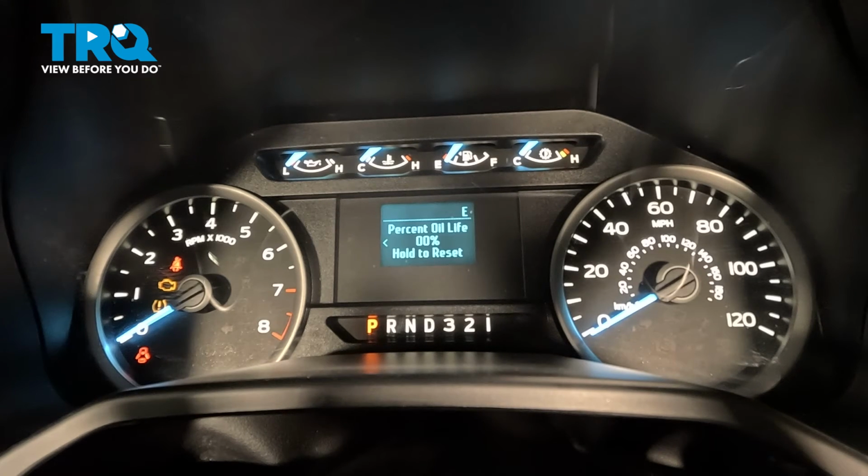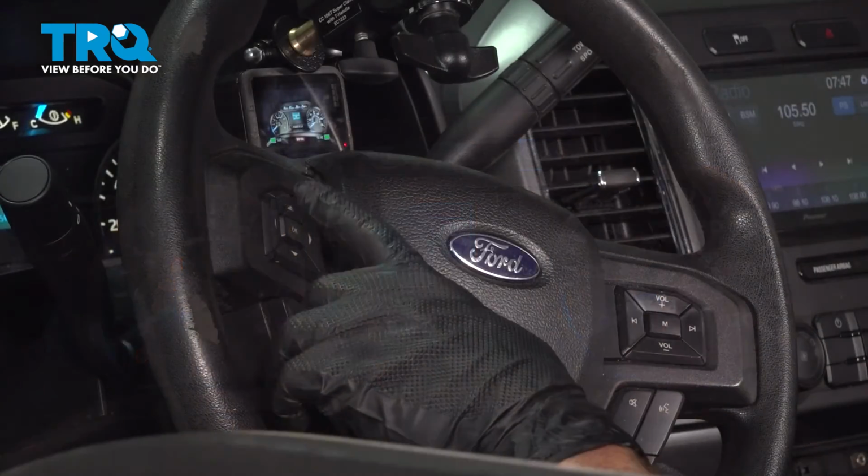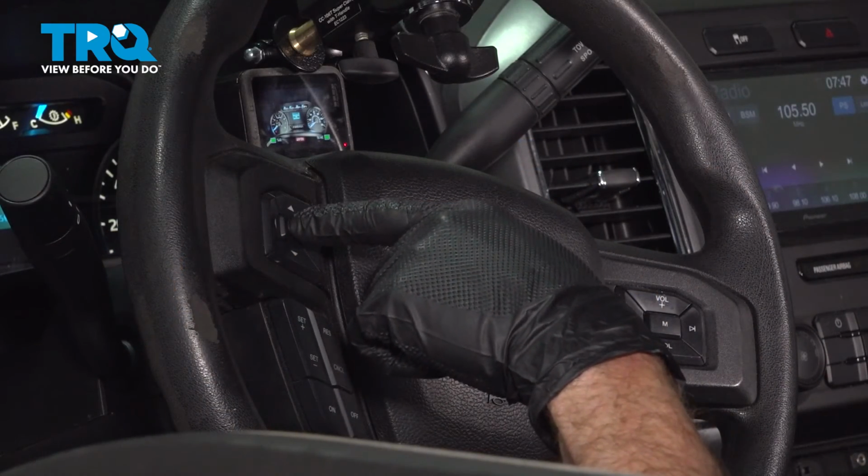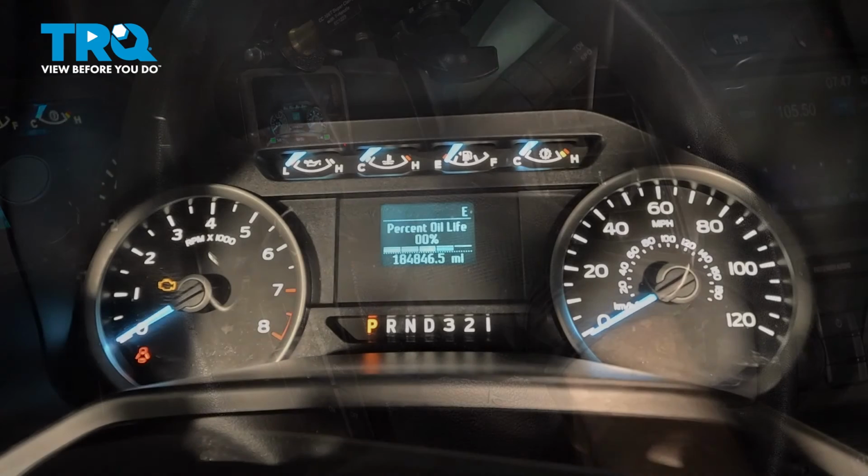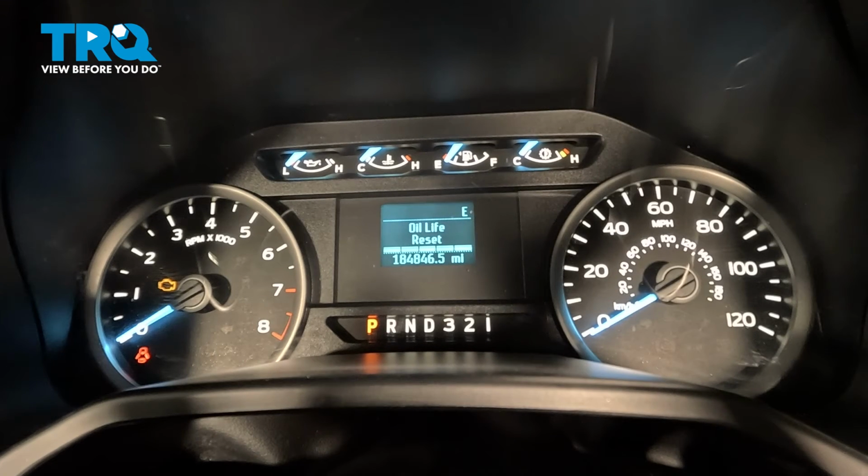I just finished changing the oil, so let's go ahead and reset that. To do this, I'm going to hold down the OK button. Now, as you can see, the oil life maintenance light has been reset. Thanks for watching.